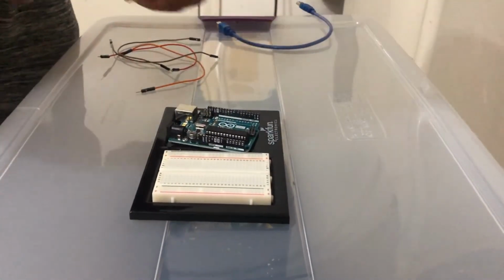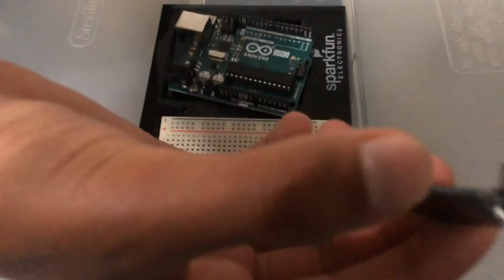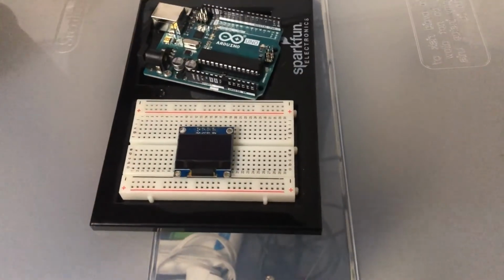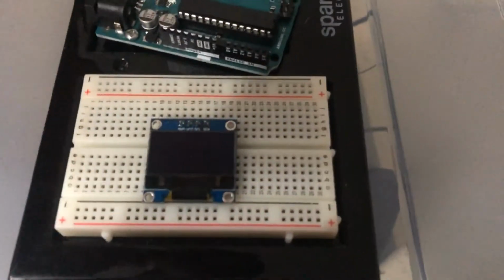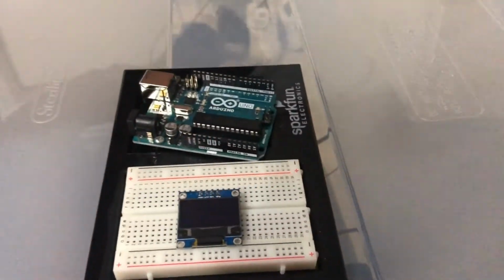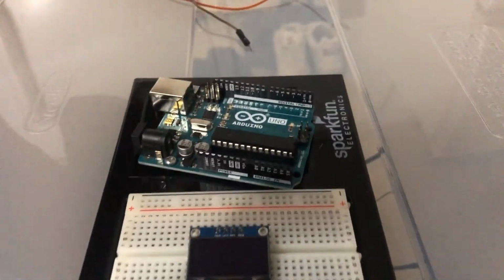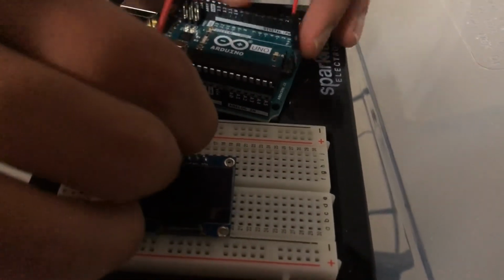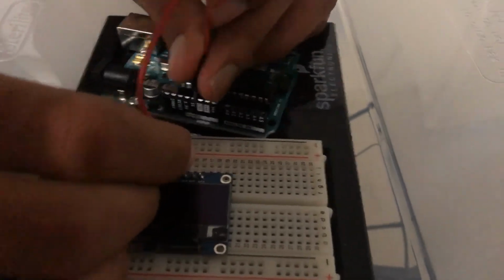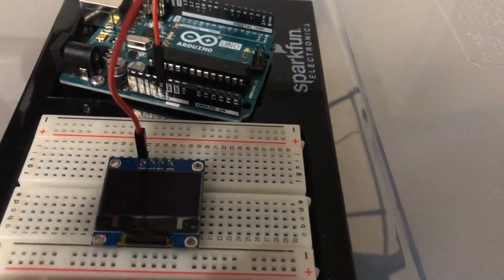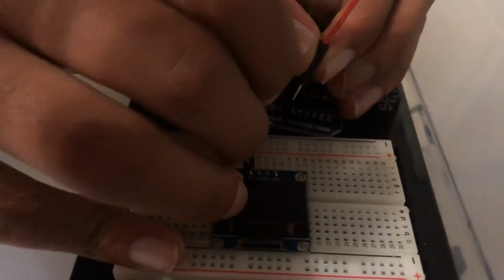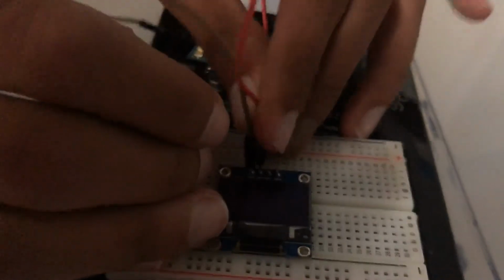So let's start making the circuit connections. First I'm going to have to ask you to mount this OLED screen on your breadboard. Step number 1. Then I'm going to have to ask you to make the connections with these jumper wires. So let's make them. What I would like to do is positive to positive, ground to ground, and let me just make the connections right.